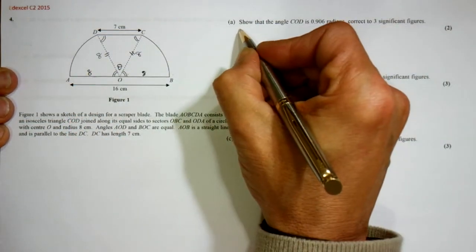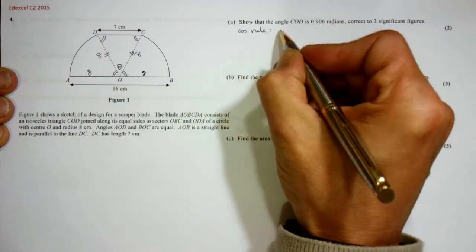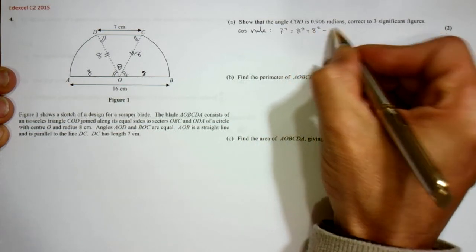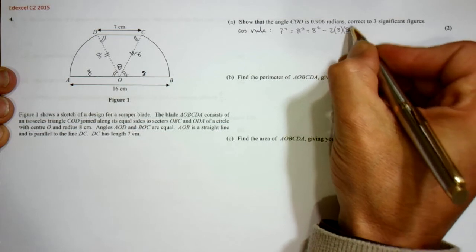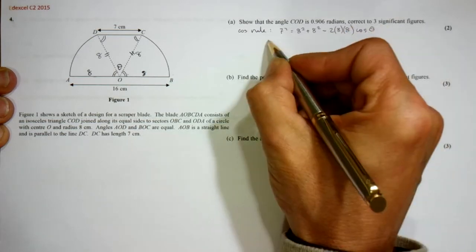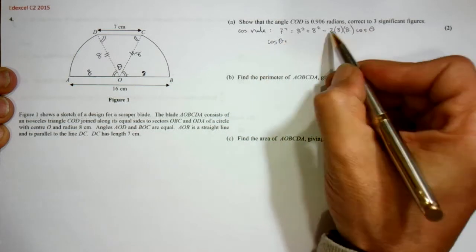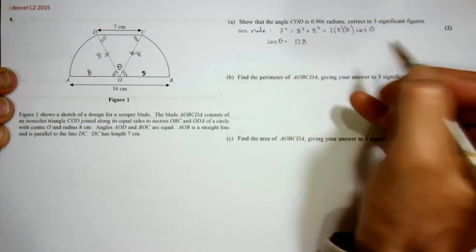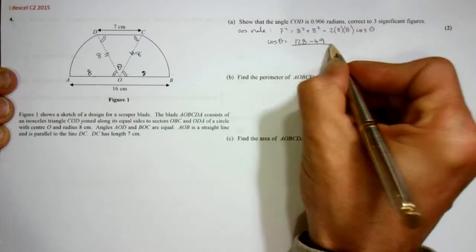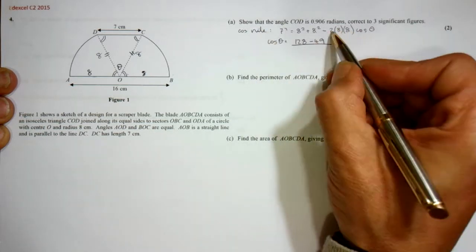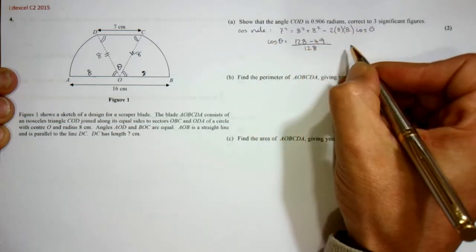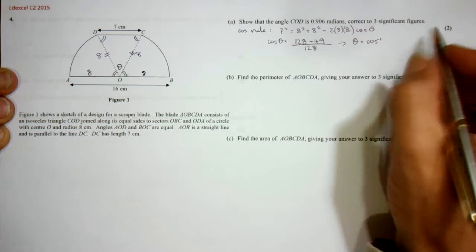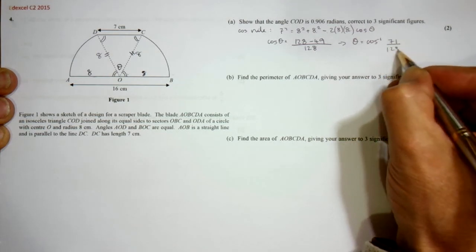So we know that the cosine rule says that 7 squared is equal to 8 squared plus another 8 squared, take away 2 times 8 times 8 cos of theta. Rearranging this, cos of theta is equal to 128, which is 2 8 squareds, take away 49, divided by 128. So theta is equal to cos minus 1 of 71 over 128.